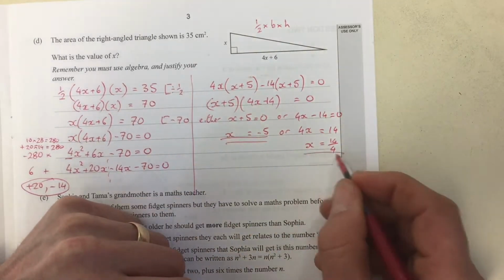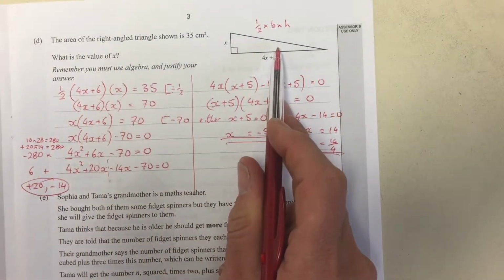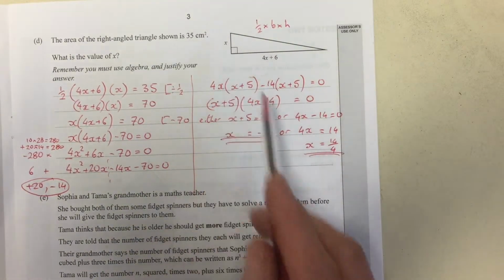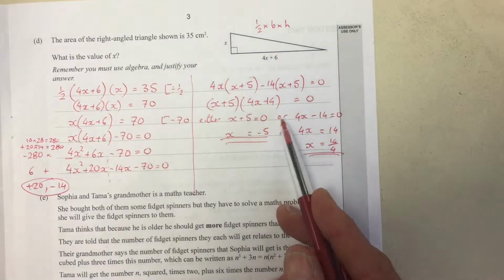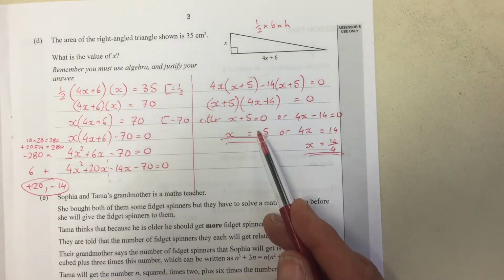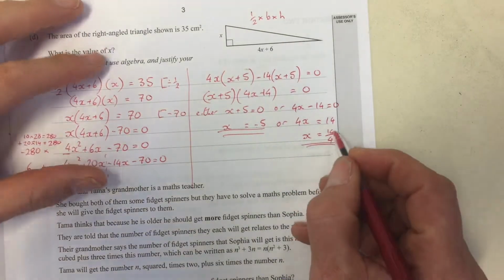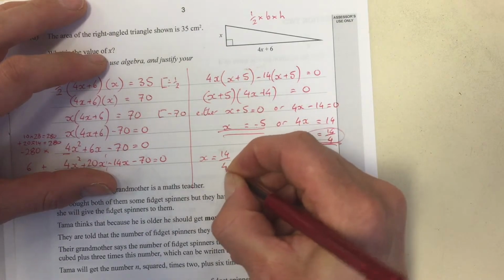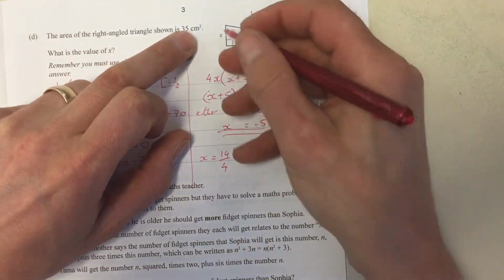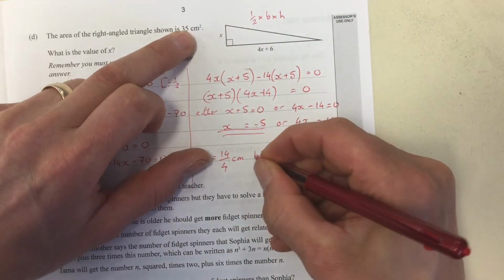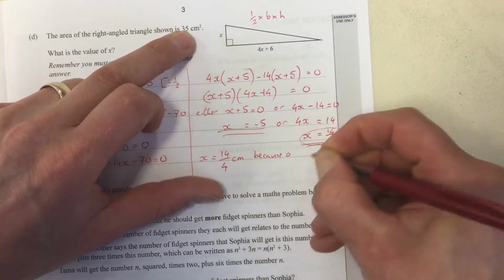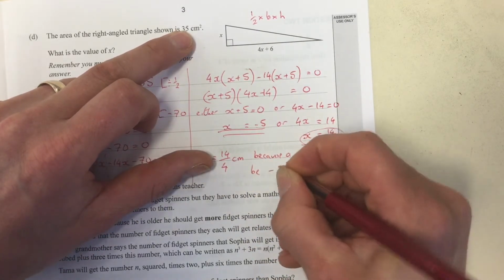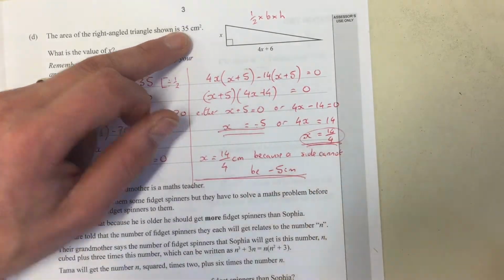Okay, there's my two answers, but this is a context question, so I just need to check whether both of these answers work in the context. Well, x equals minus 5, a side can't be minus 5 centimetres long, so that doesn't work. So the only answer must be this one. So x equals 14 over 4. And the area is centimetres squared, so these must be in centimetres, because a side cannot be minus 5 centimetres. And there is my final answer.